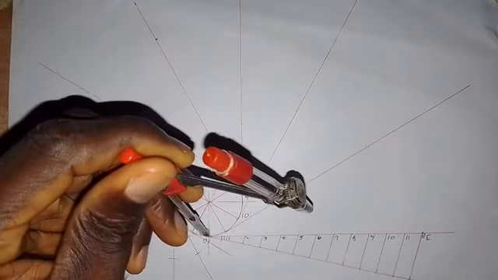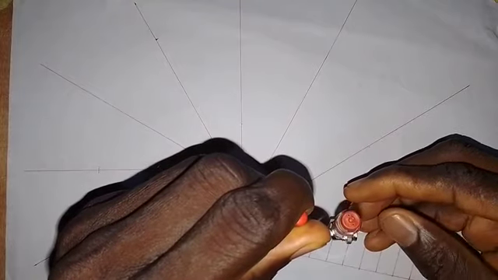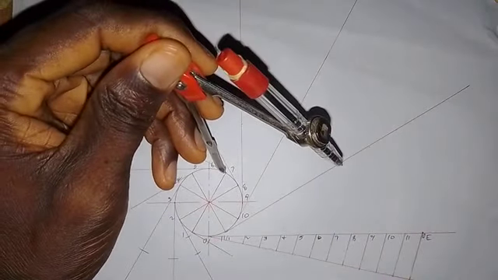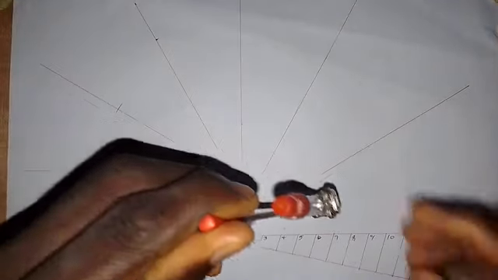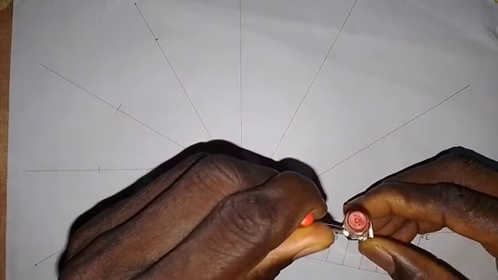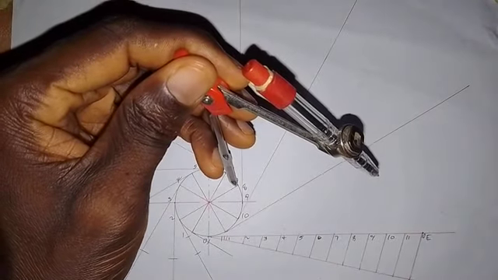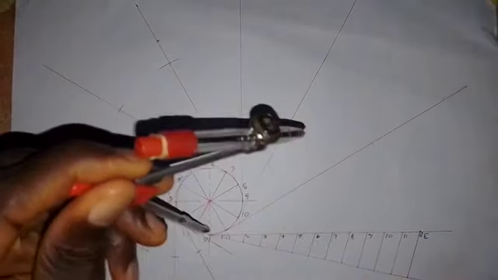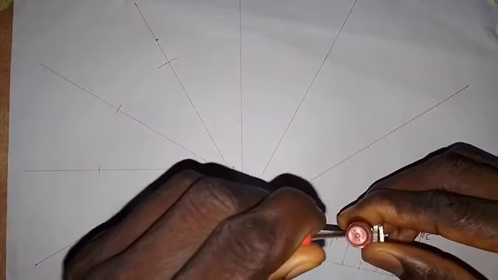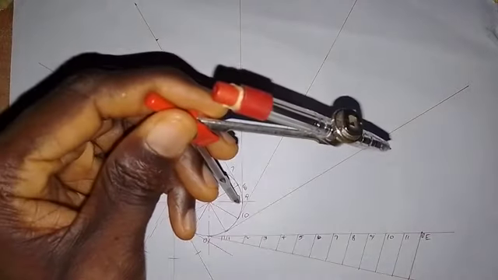Then from 0 to 7, so I put at point 7 here, I make an arc here like this. Then from 0 to 8, so I put at point 8 here and I make an arc on line 8 here. Then from 0 to 9, so put it at point 9 here.